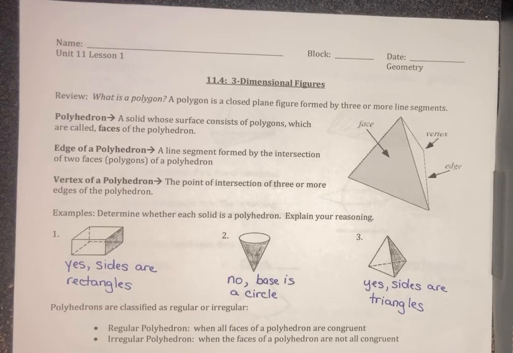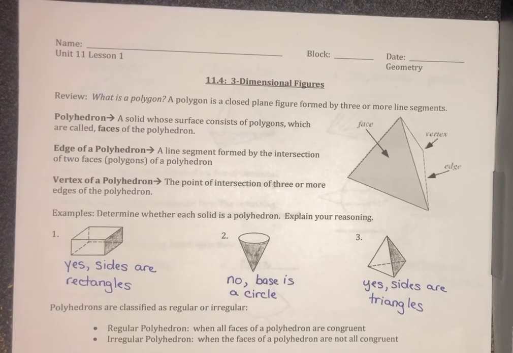A polygon is a closed plane figure that's formed by three or more line segments. You'll recall when we talked about polygons in the previous chapter, we said that not only do the sides have to be formed by segments, so there's not going to be any curves, but those segments are going to have to meet at endpoints, and the figure must be closed. So there can't be an opening or a gap between any two sides.